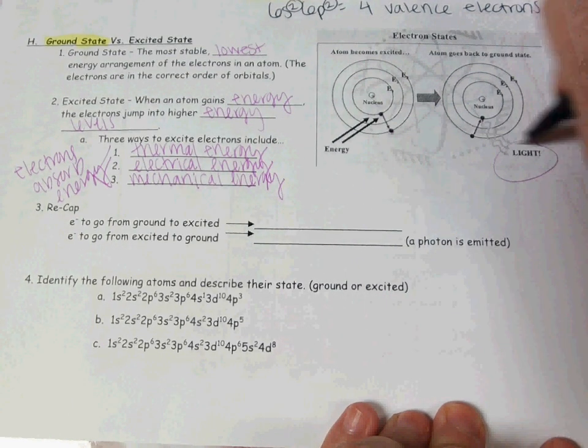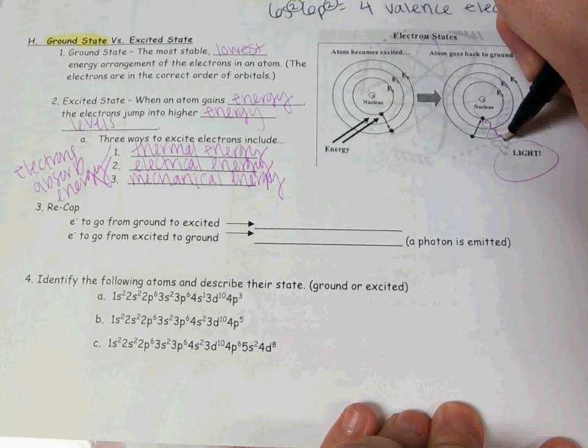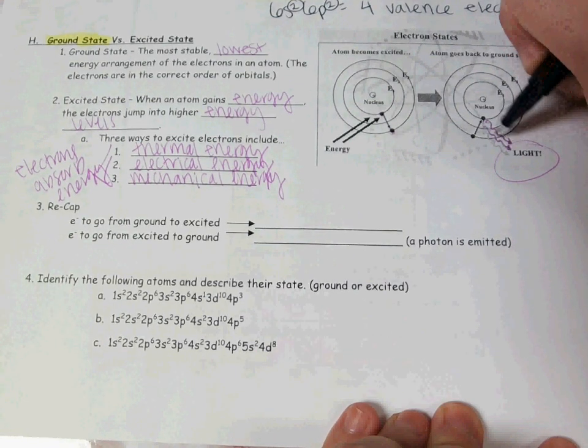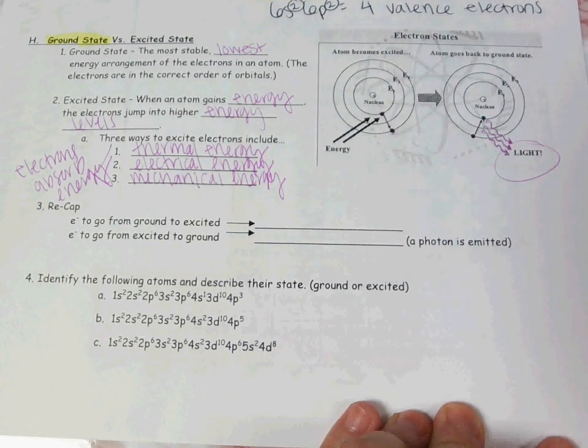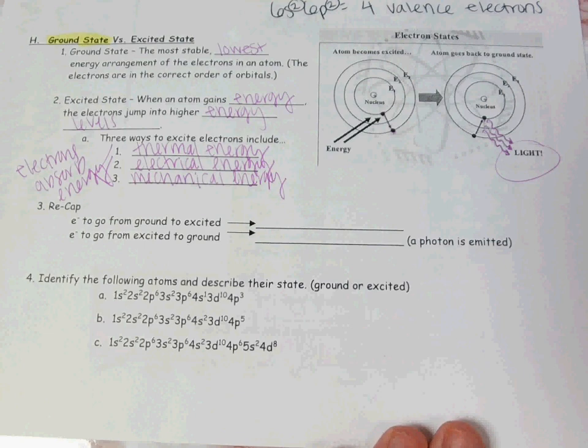You can kind of see this little arrow. Do you see these? You see what I'm talking about? So these little squiggly arrow lines mean that light is being released from the electron as it falls from the excited state back down to its ground state.